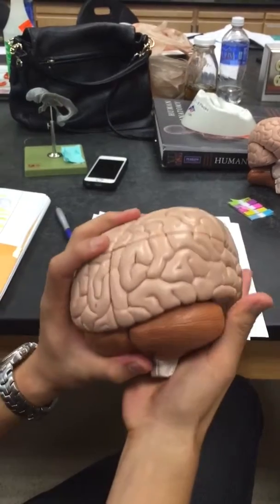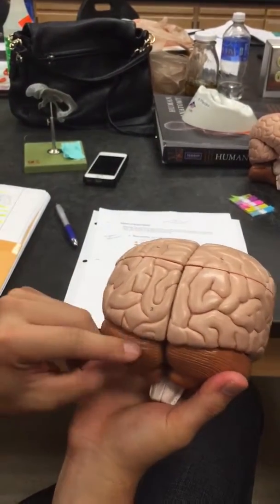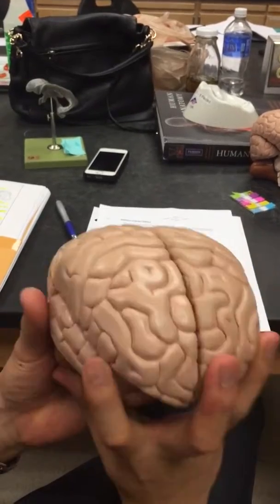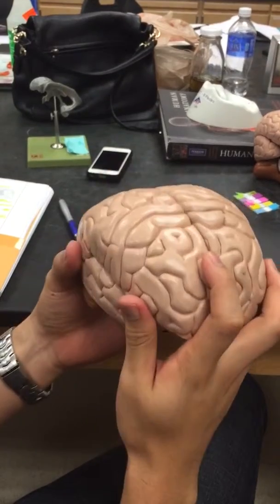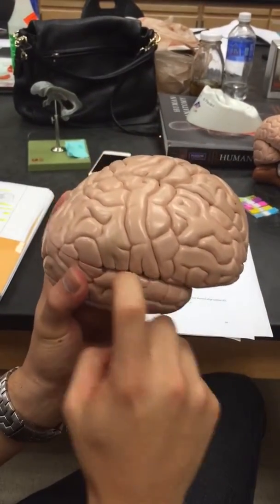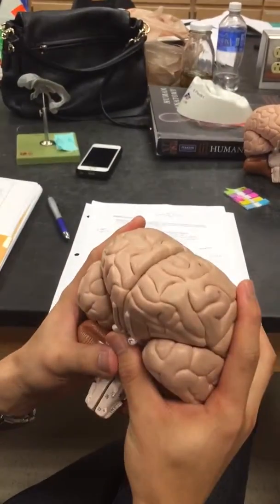On the back, what separates your occipital and cerebellum is your transverse fissure. So you have two fissures, longitudinal fissure and transverse fissure. You have two sulci, lateral sulcus and the central sulcus. That's for the most outer portion of the brain.